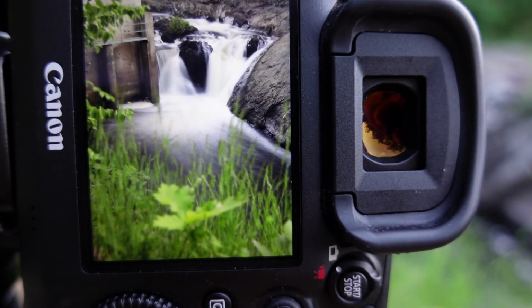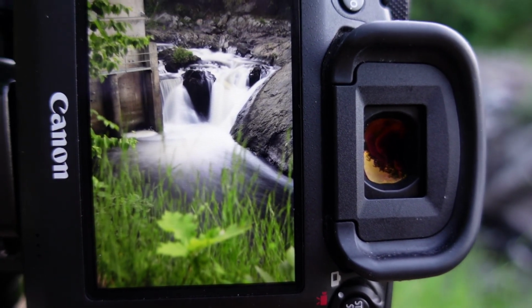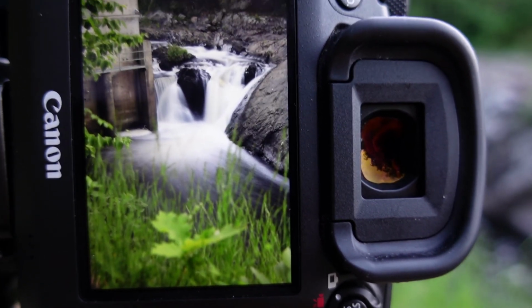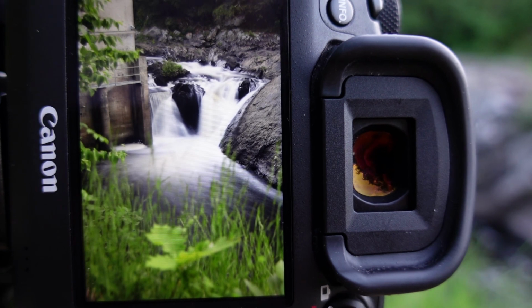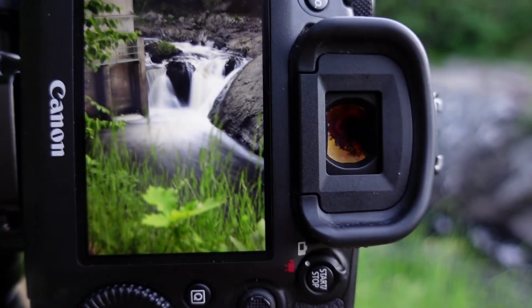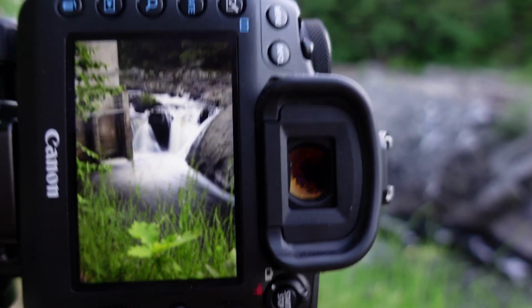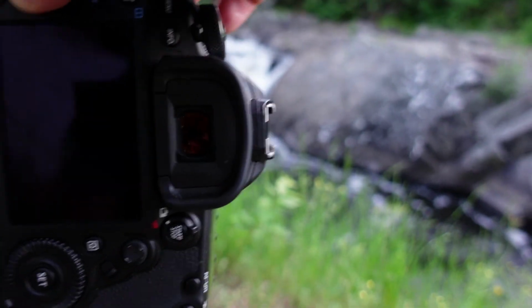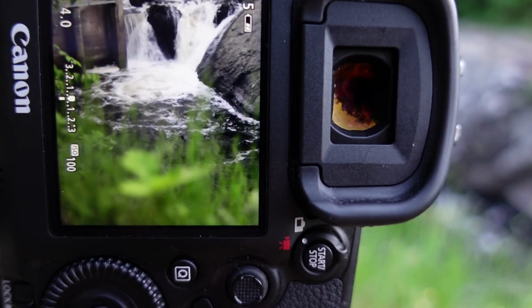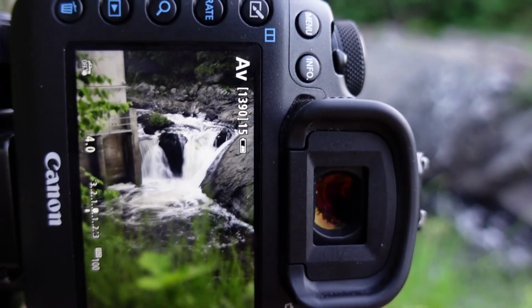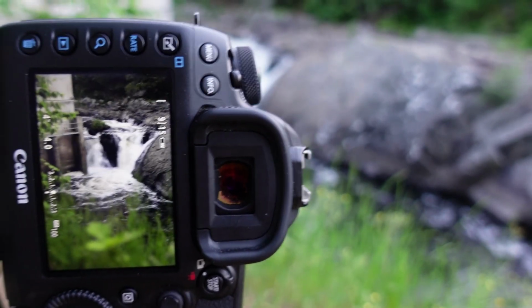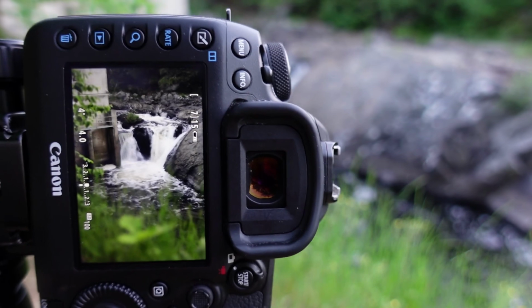So I'm going to go from an f8 aperture to an f4 aperture. So the foreground is going to be a little bit more blurred out, taking your attention more towards the center of the image. So I did f4. Right there, you see, f4. ISO 100 is going to give me a 4-second exposure. I'm going to take the picture and I'll show you in a bit.